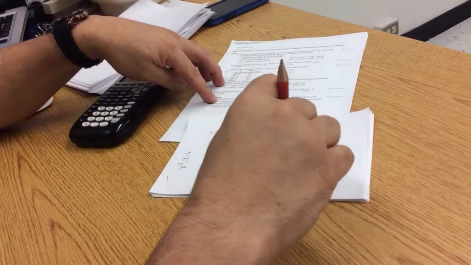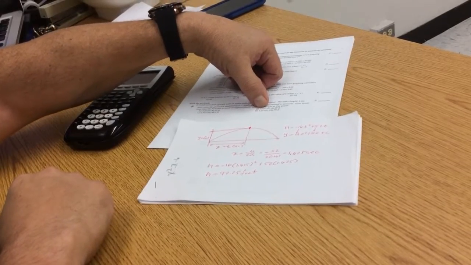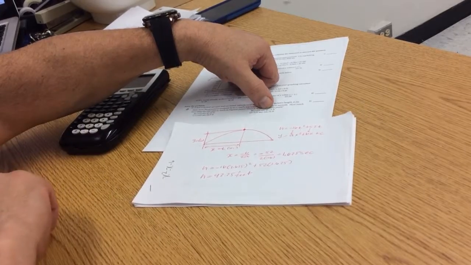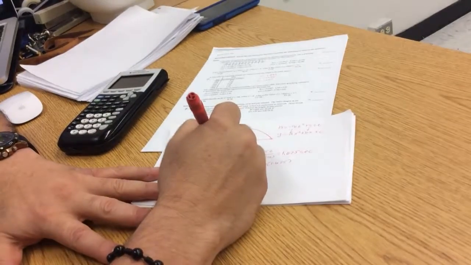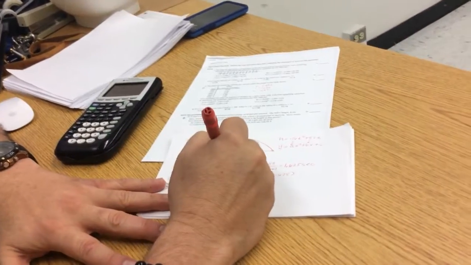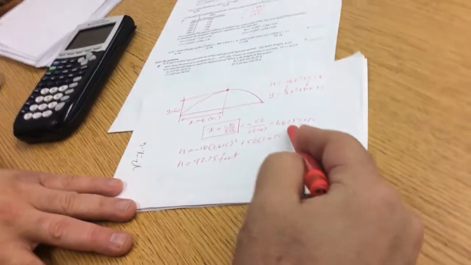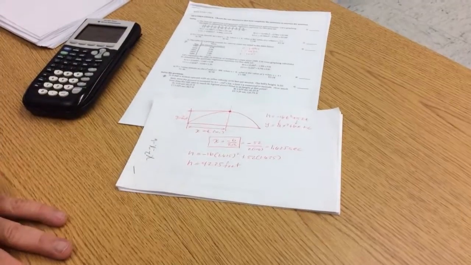Alright, so here it is. Remember, here's the answer, B. If they travel 1.625 seconds, the maximum height is 42.25. So here's the key. This is what a lot of students forget. This is the formula they need to memorize. Find your x first, and then whatever you get from your x, you plug it back into the equation to find my y, or my height in this case.